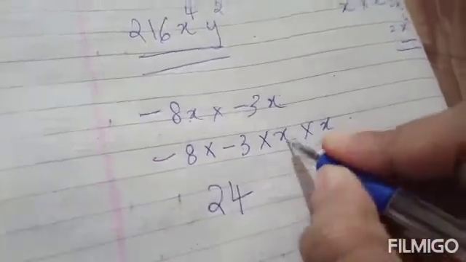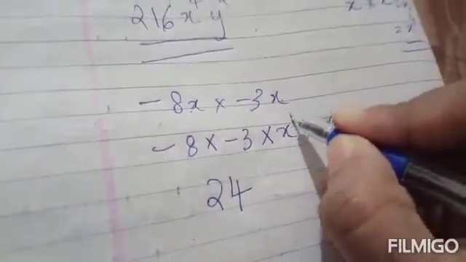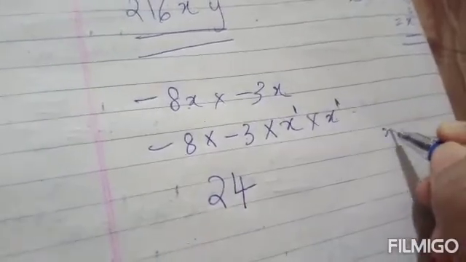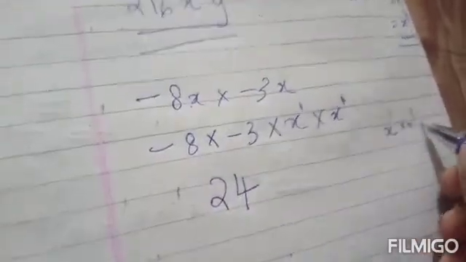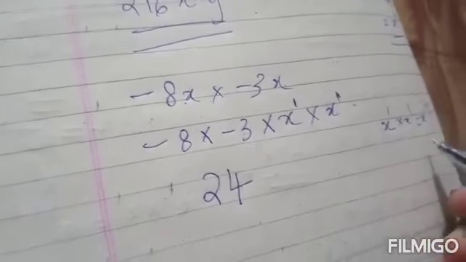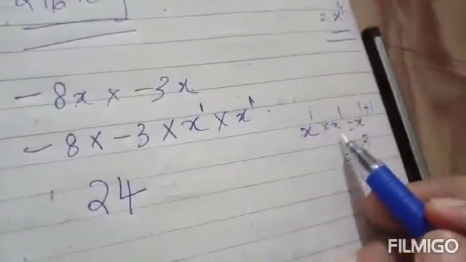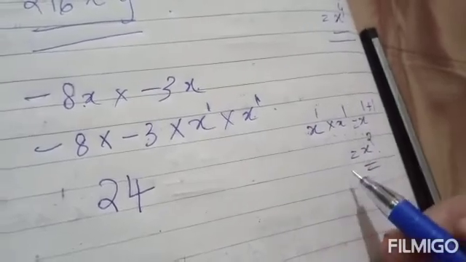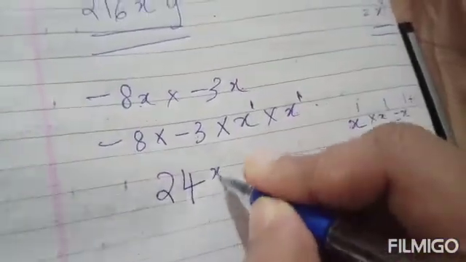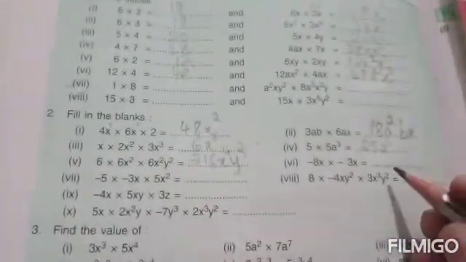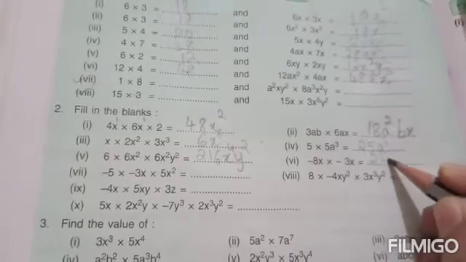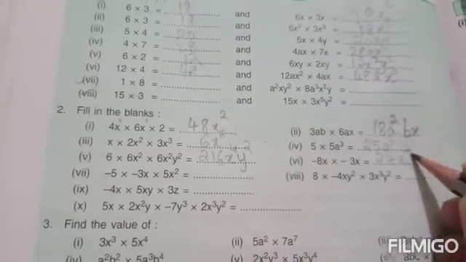Okay. Now x into x means x raised to 1 into x raised to 1. x raised to 1 into x raised to 1, it is x raised to 1 plus 1. That is x square. Using product law, we are using a raised to m into a raised to n equal to a raised to m plus n. Okay, so 24x square is the answer. So you can write here 24x square.